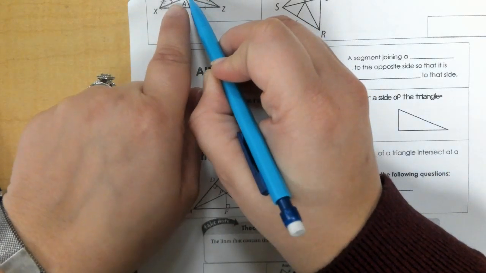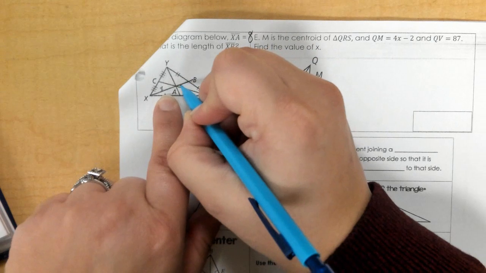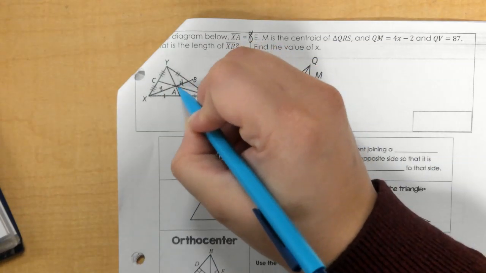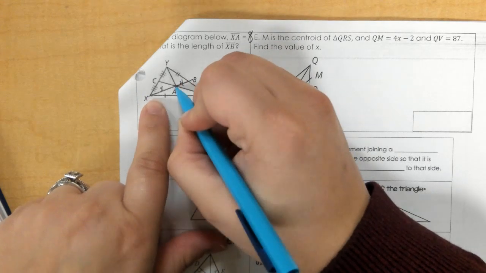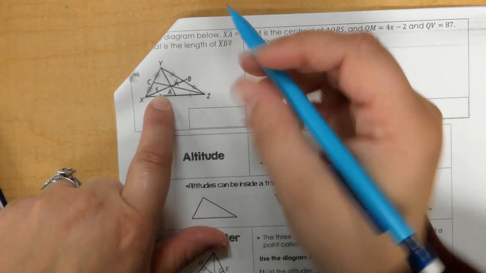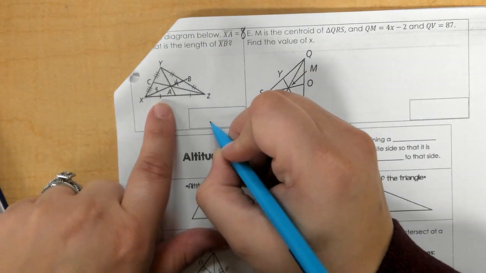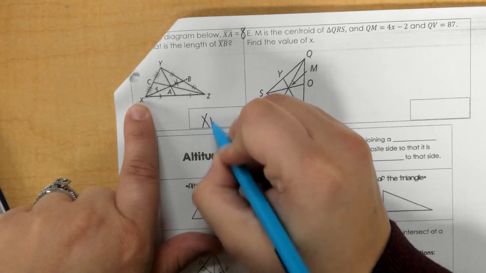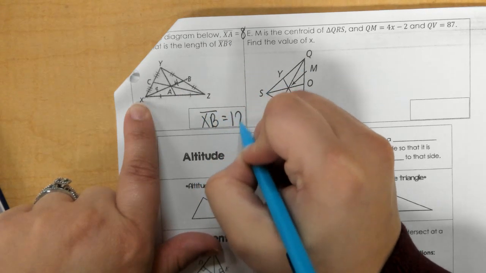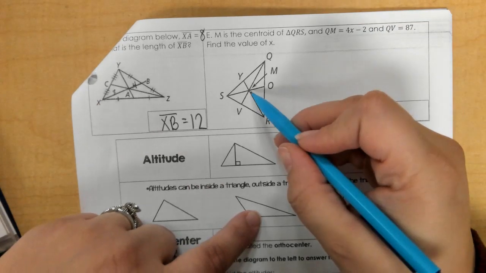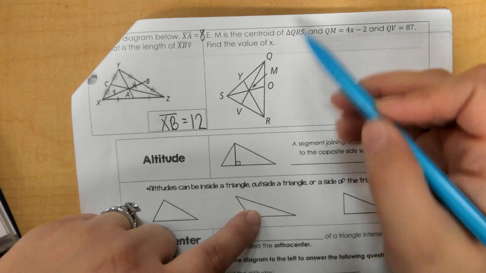So if I take half of 8, we get 4. So this AB part is 4, and XA was given to us as 8. It's just cut off here where the staple is. So what is the length of XB? 8 plus 4 is 12.